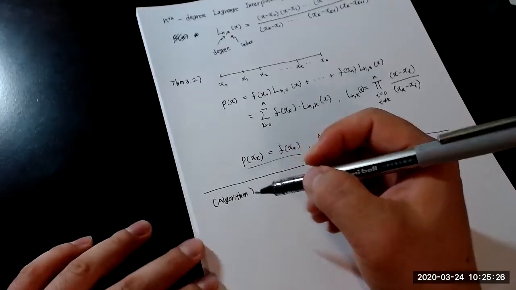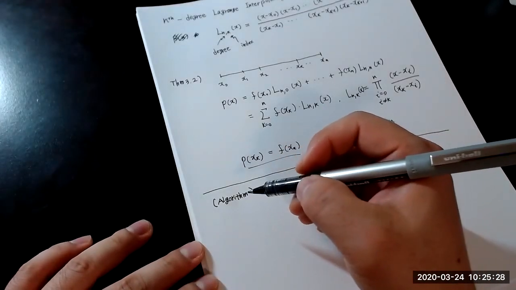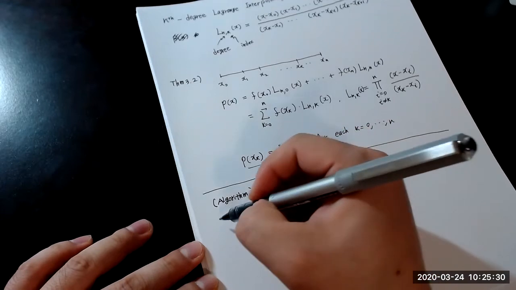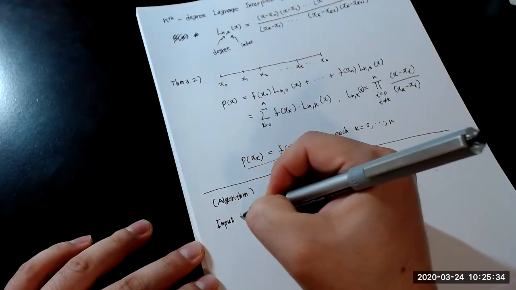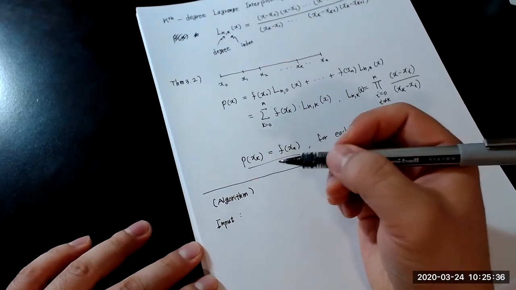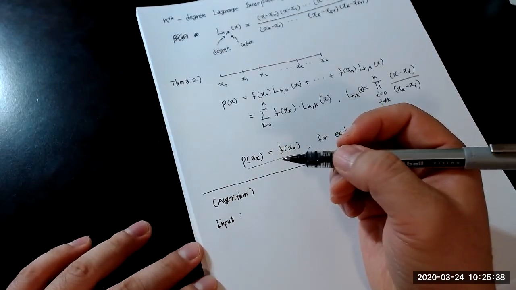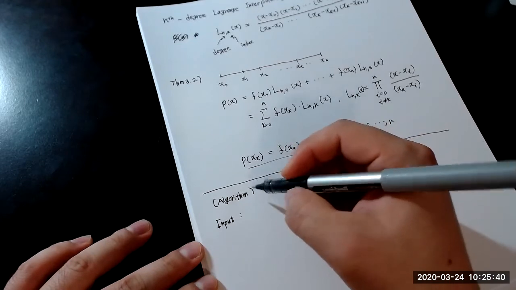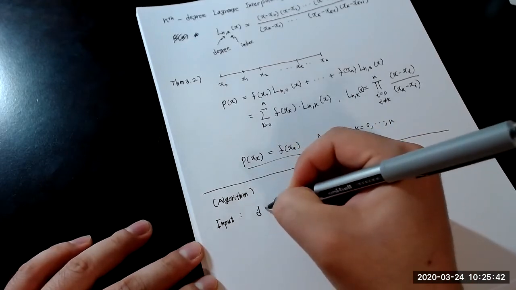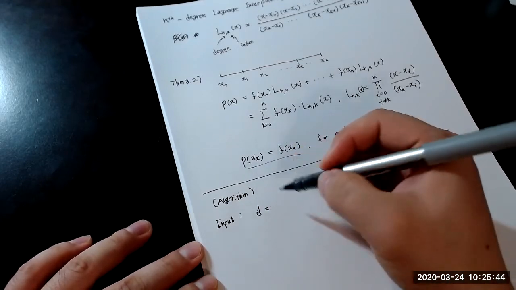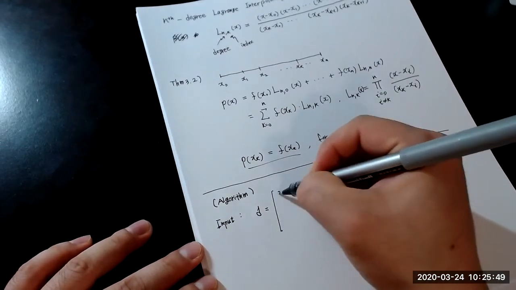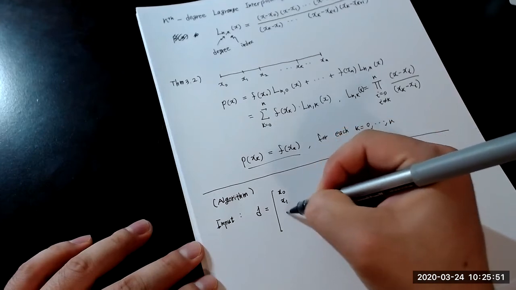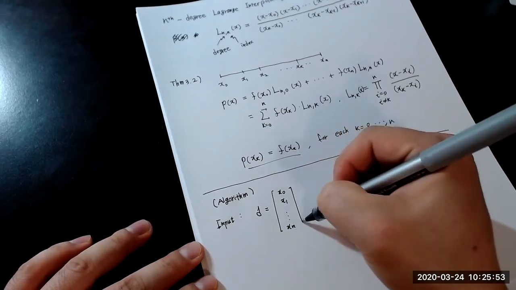First, the input. We need nodes, right? Nodes must be given. Let's say D. D must be a column vector, that means x0, x1 to xn.